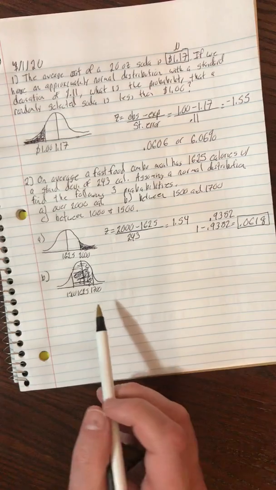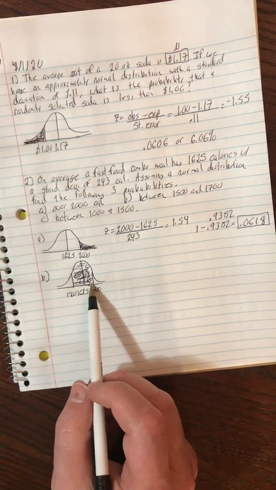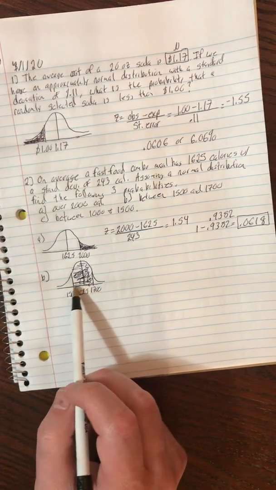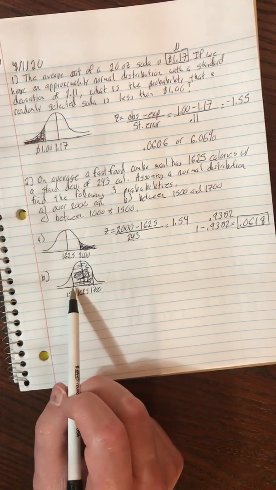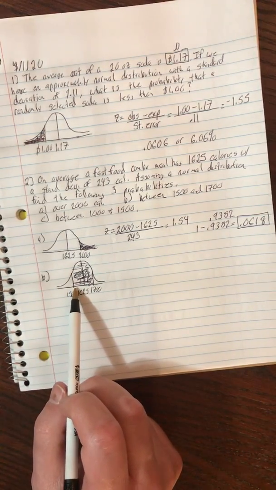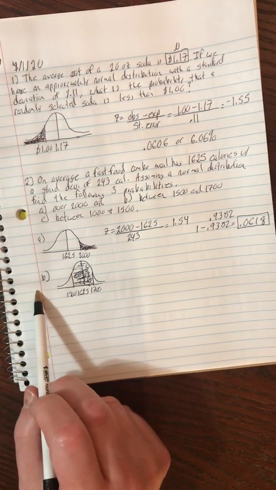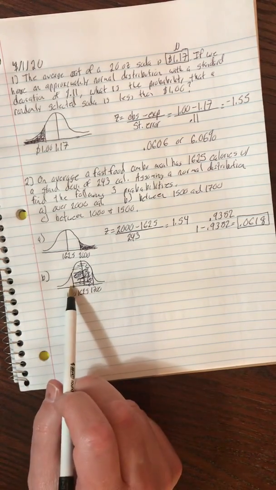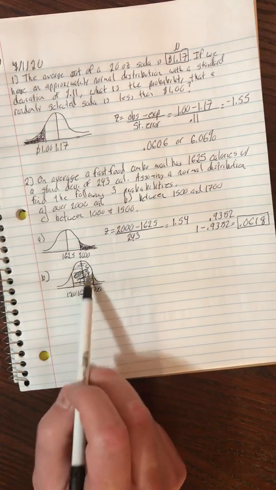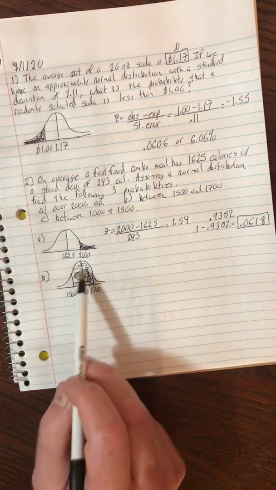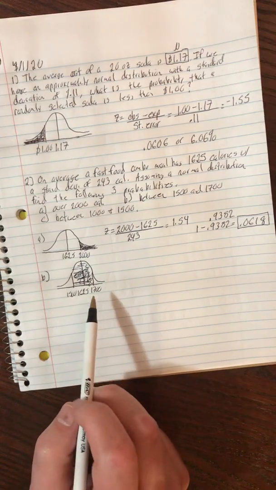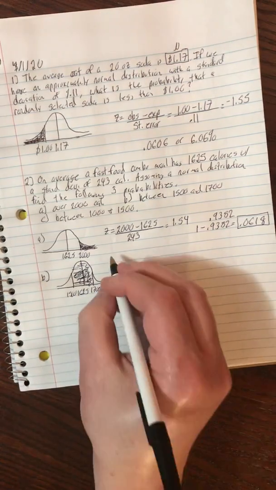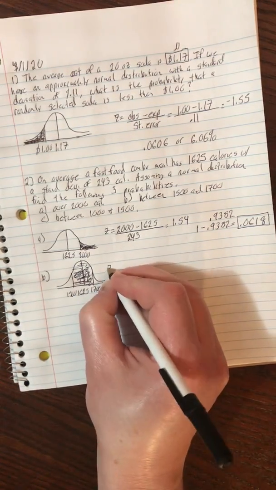So once we standardize this, the z-score for 1,700 will give us everything all the way over this far. The z-score for 1,500 will give us everything from here over. So if we take this score minus this score, that gives us our area in between. But again, we have to get the two probabilities first. And before we do that, we have to find our z-scores. So we're going to have to do two z-scores.